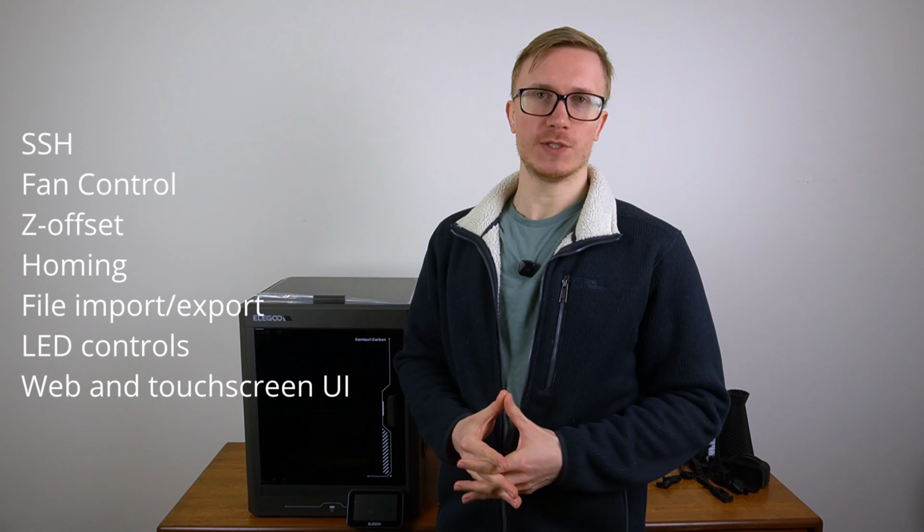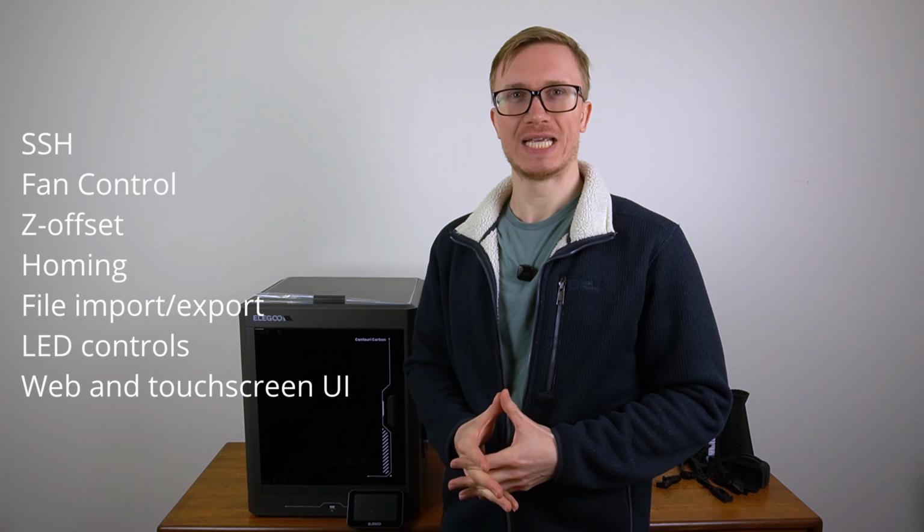If you have an Elegoo Centauri Carbon 3D printer, you might have also heard about Open Centauri and ask yourself, should I stick with the stock firmware or upgrade to Open Centauri firmware? Today we're going to take a look at the top differences and similarities between the two firmwares and help you decide if this upgrade is worth it to you.